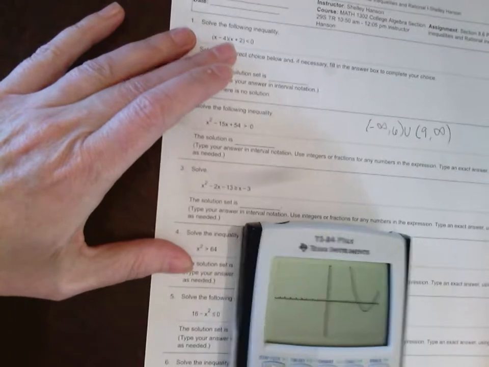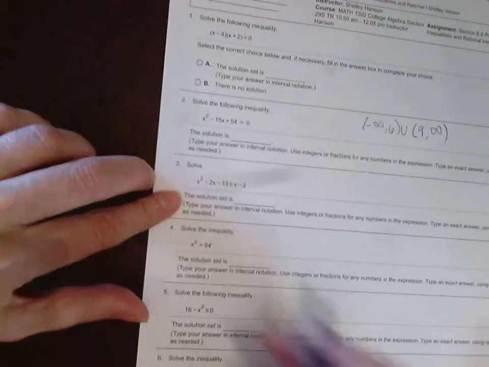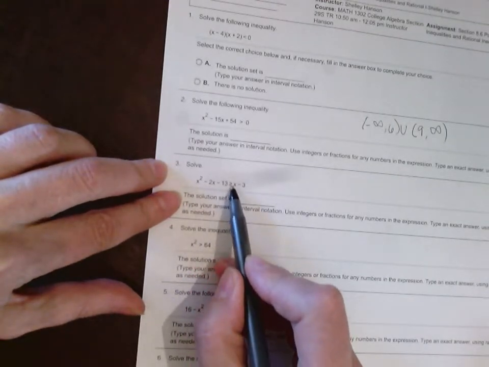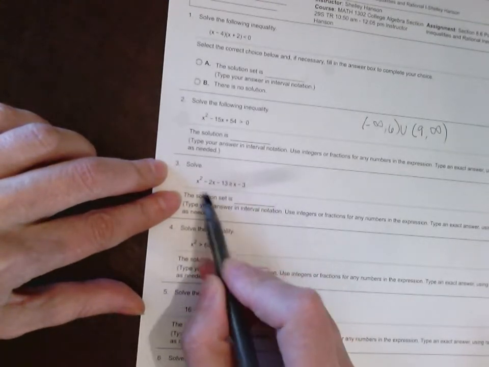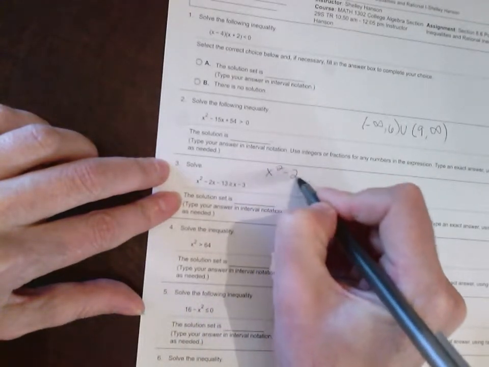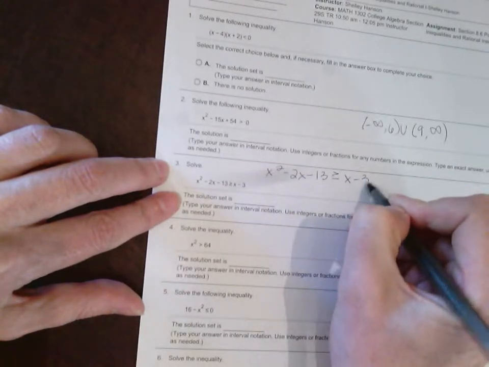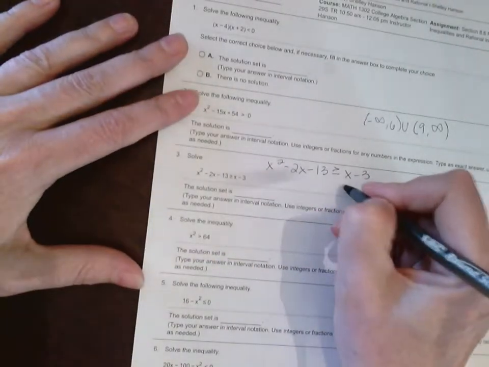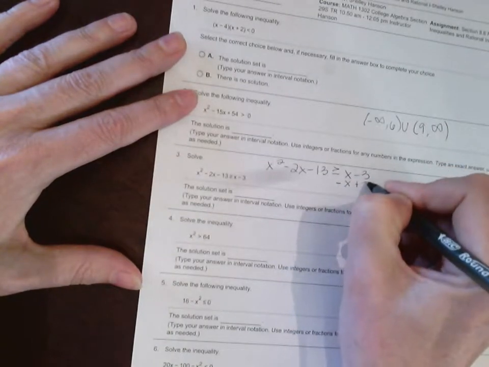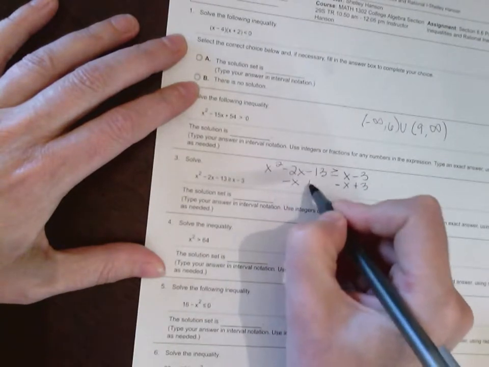All right, same thing on number 3. On number 3, I just have to do a little bit of work before I can plug that into my y equals, because this right here needs to go on this side. This has to be a 0 over here. So if I have x squared minus 2x minus 13 is greater than or equal to x minus 3, before I can plug that into my y equals, I need this side to be a 0, which means I need to subtract x and add 3 to make that side a 0. So minus x plus 3.